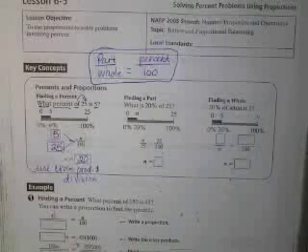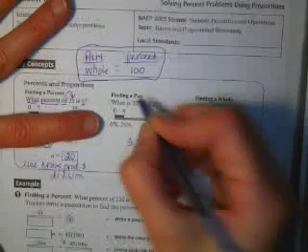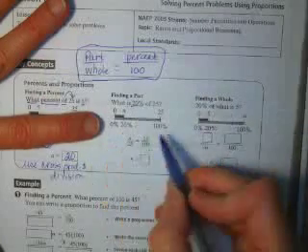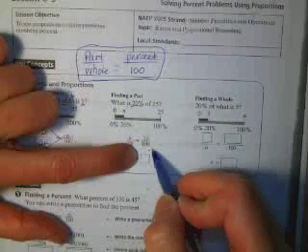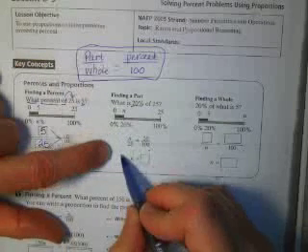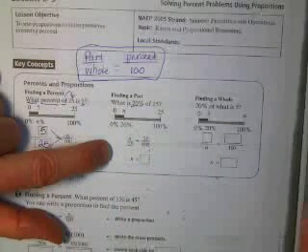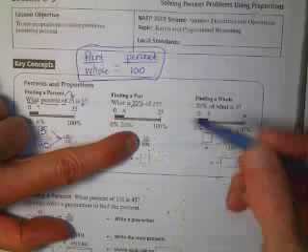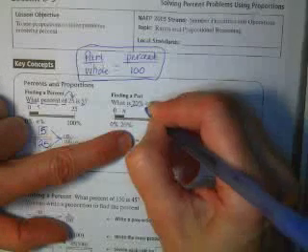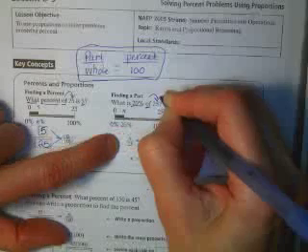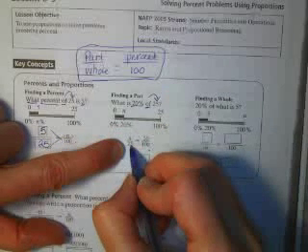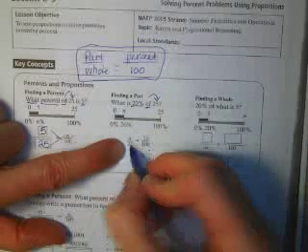Let's look at the next one. Again, I'm going to try to point out some key concepts. First of all, here's 20%. Immediately I know that can be 20 over 100, and it can be your first ratio that you write. It doesn't have to be the second ratio. I look for the word of. Whatever follows of is on the bottom, so the 25 is on the bottom.